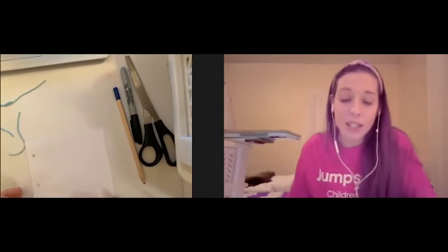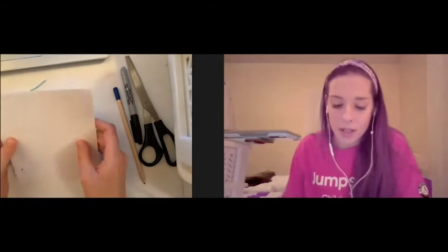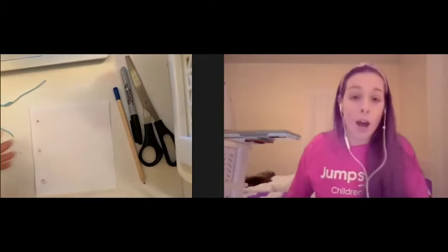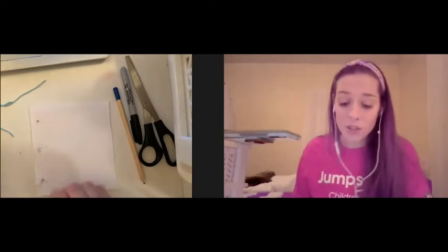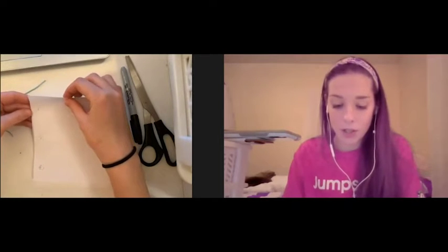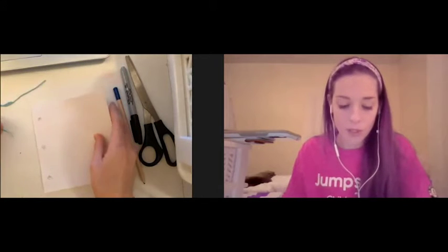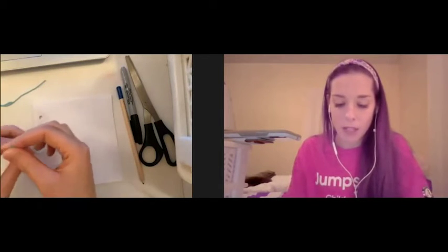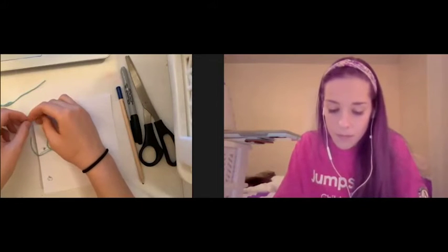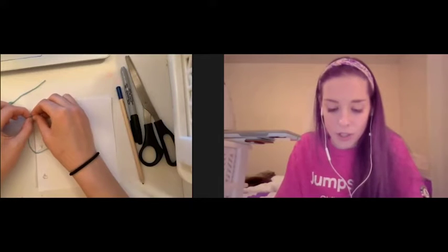So the first step is to lay your pages together so that they all line up. So I have all of my holes lined up. I used a combination of a hole punch and some scissors to put some holes in my pages from my cookbook, and I'm going to make sure that all of my holes are lined up, and I'm going to use my string to bind the pages of my cookbook together. So feel free to bind your pages together however you wish.